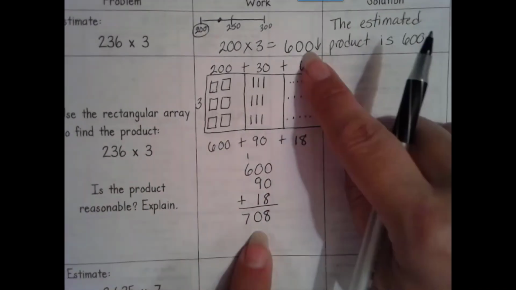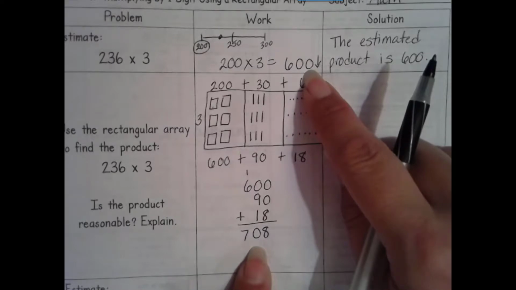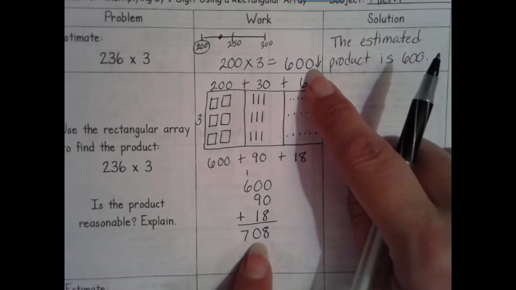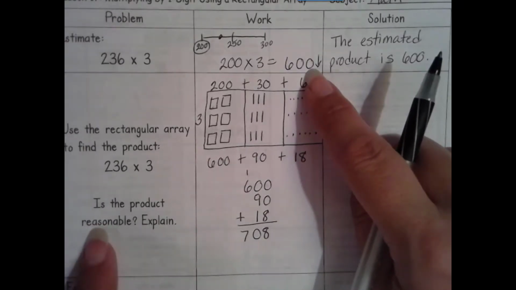Now I said it's going to be higher than my estimation. It is. Is it too far away? No, it is close. So my product is reasonable.